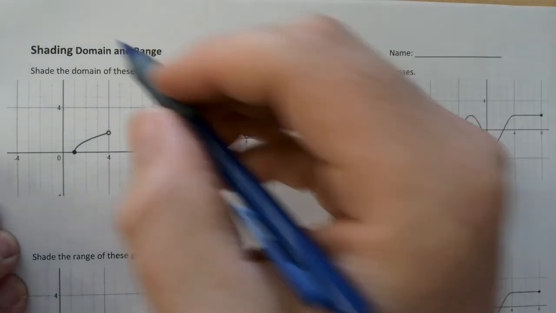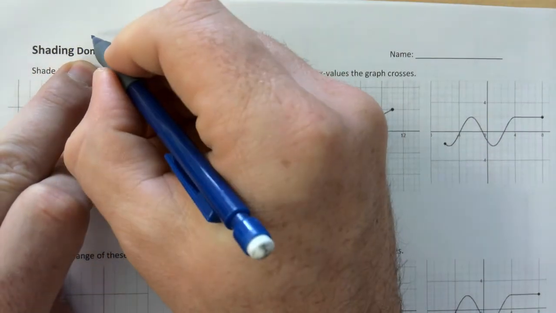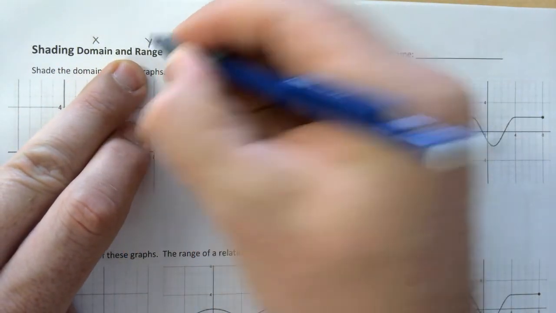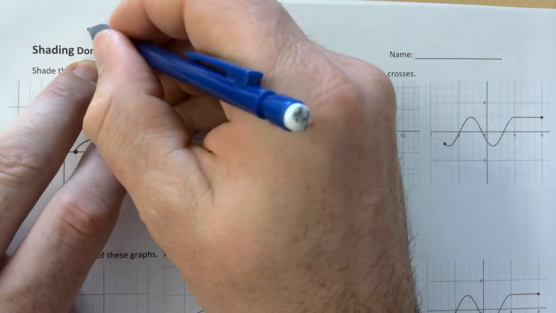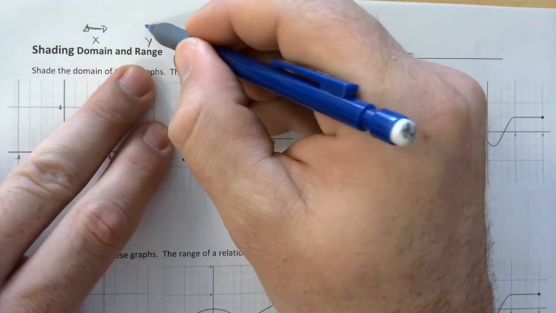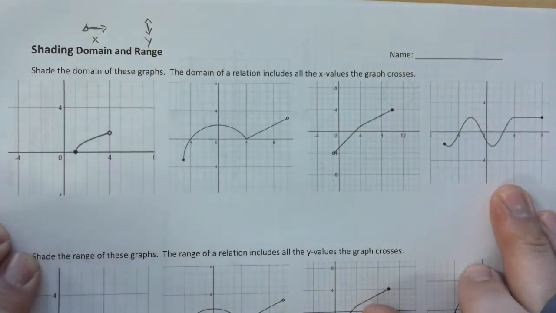Okay. So remember, when you're thinking of domain, I want you to think of the x values. Range, I want you to think of the y values. And you're going to think horizontally when it's domain, and you're going to think vertically if it's the range. Okay.